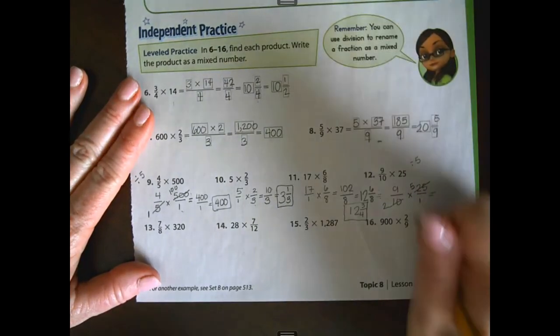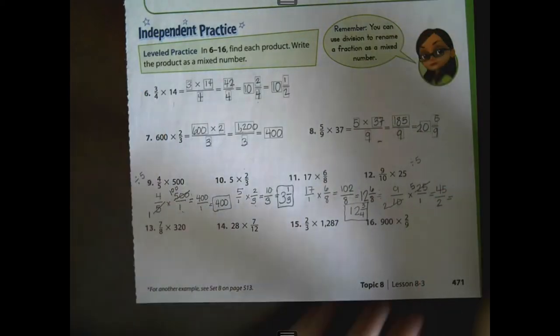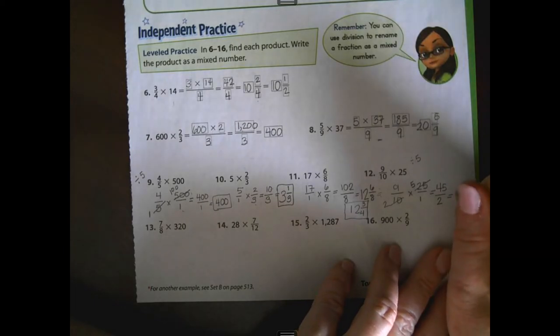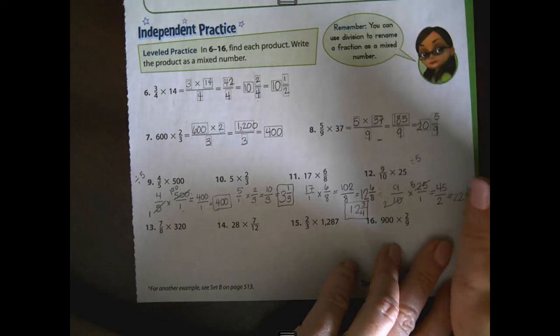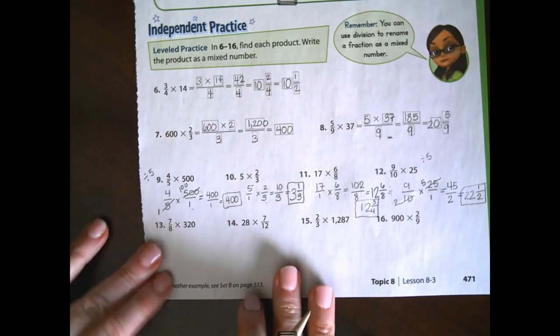9 times 5 is 45. 2 times 1 is 2. I know that 2 goes into 45. Let's see, it's going to go 22 times. That gives me 44, so 1 remainder. So I get 22 and 1/2. Okay? I'm getting some big numbers here.